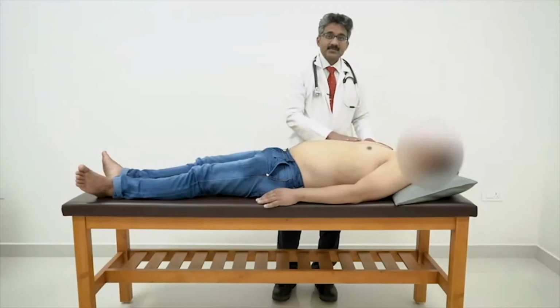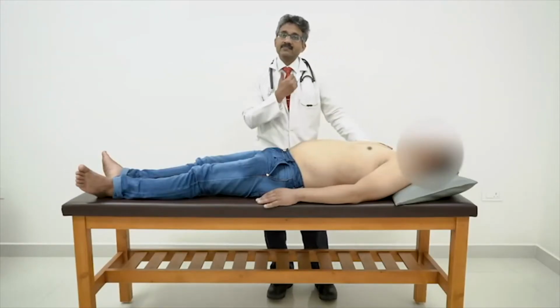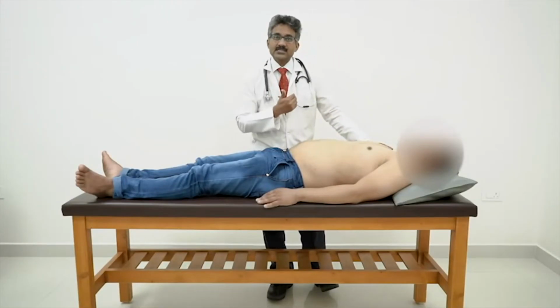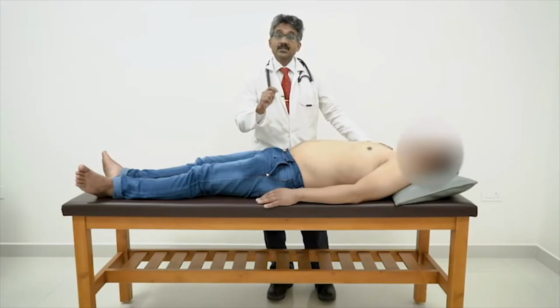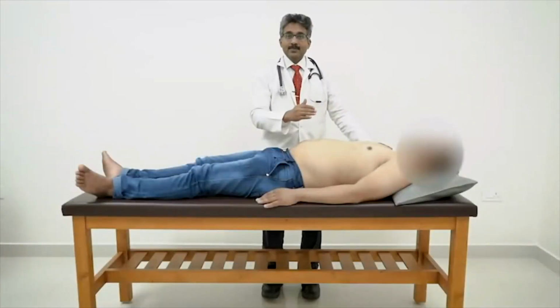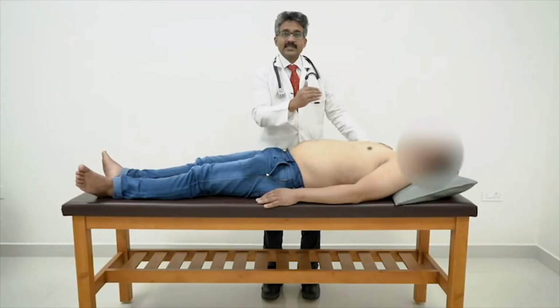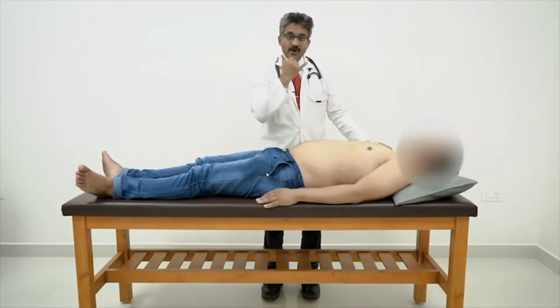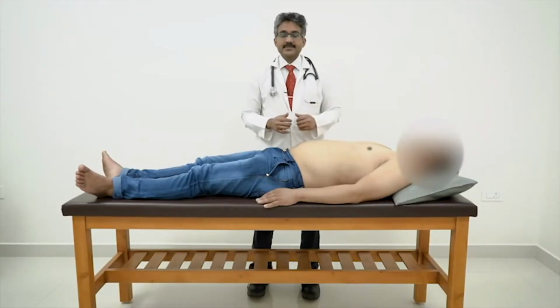There are other areas you can auscultate. Gibson area, left first intercostal space, and left third intercostal space, the neo-aortic area. So mitral, tricuspid, aortic area, pulmonary area, Gibson space, left first intercostal space, and neo-aortic area, left third intercostal space.